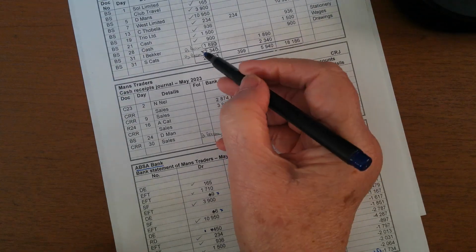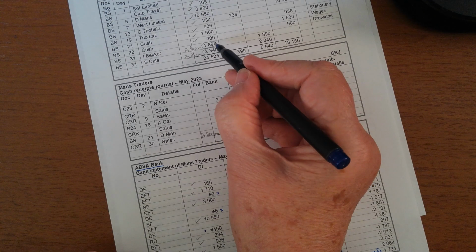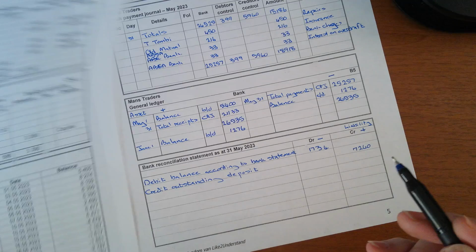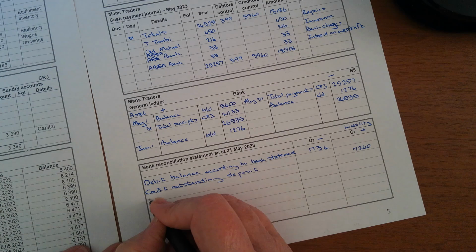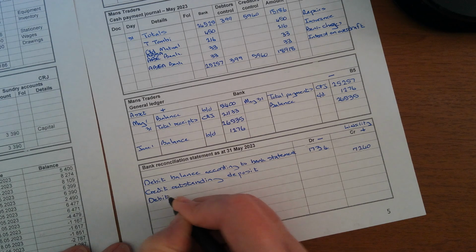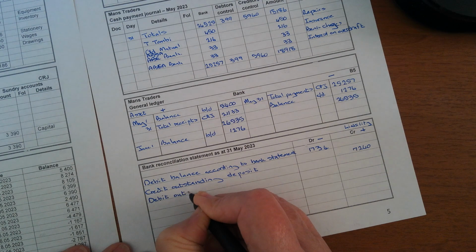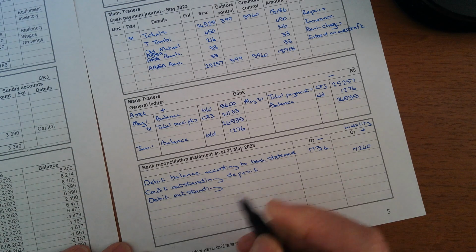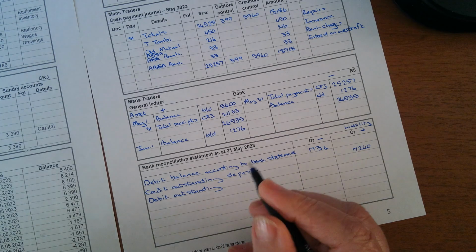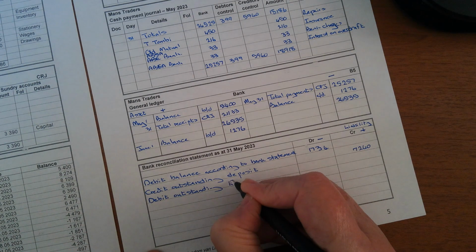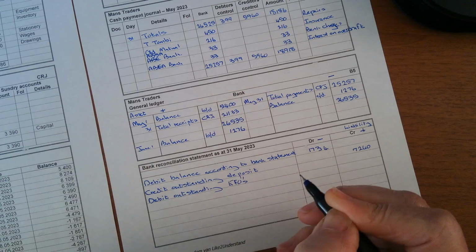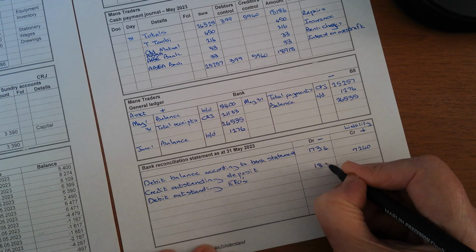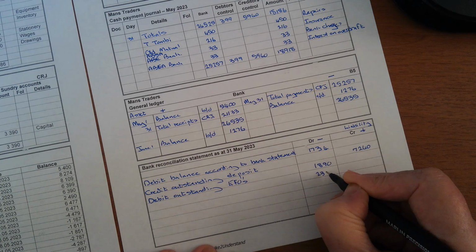Okay, if we look at our cash payments journal, there were 2 payments on the last day that did not appear on the bank statement. So we have to show that on the debit side, because in the cash payments journal, it means that it will go to the credit side of our bank, and therefore it will go to the debit side of my bank statement. And there's 2 payments, 1890 and 2340.